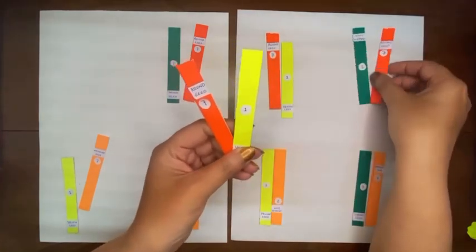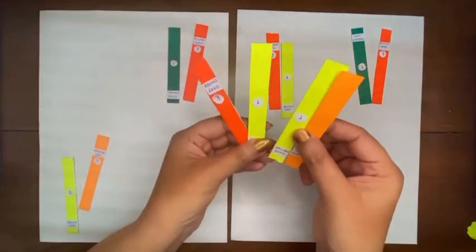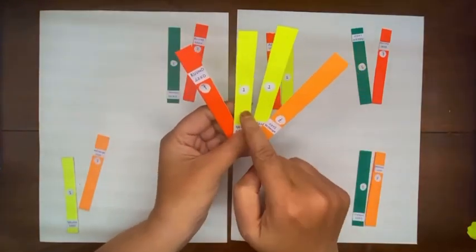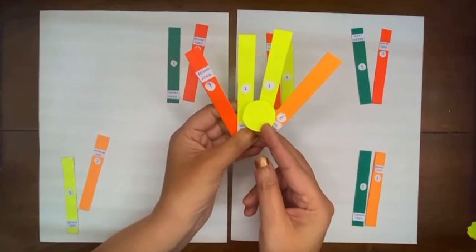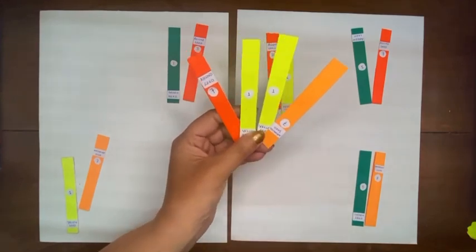Let's look at another scenario. The first gamete is fused with the third gamete of the second parent. Here, both the gametes contain dominant genes. The seed will be round and yellow.